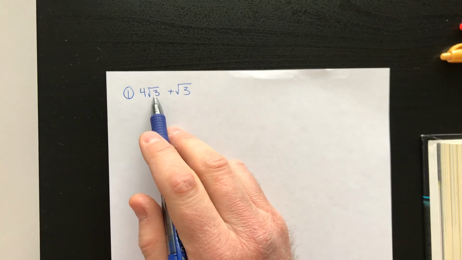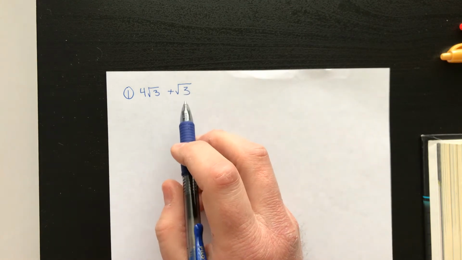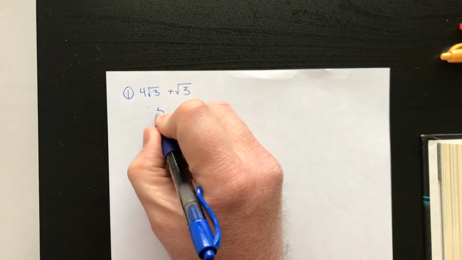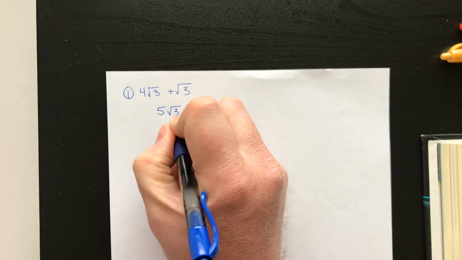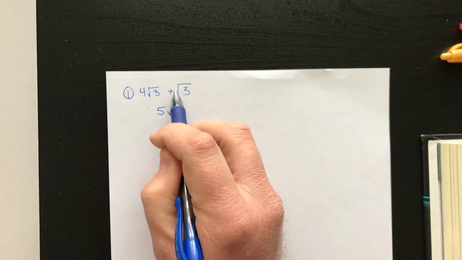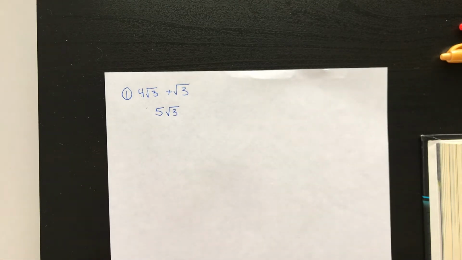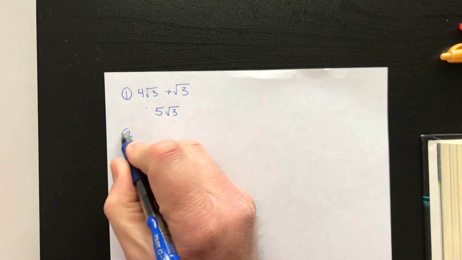So 4 root 3 plus root 3, and this root 3 is actually 1 root 3. So this answer would be 5 square root of 3, because it's 4 plus the understood invisible 1 right there. So 4 plus 1 is 5 root 3. That was a pretty easy one.